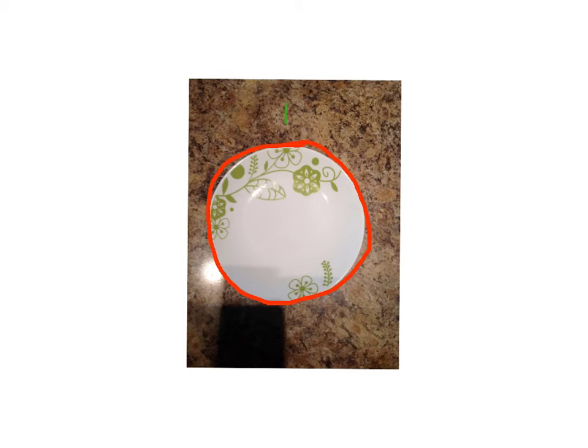I'm just making up numbers, but let's say we start at the green line, and if we go all the way around to here, and if we could stretch the red line out and measure that, that would tell us the circumference, and it might be 30 centimeters around.